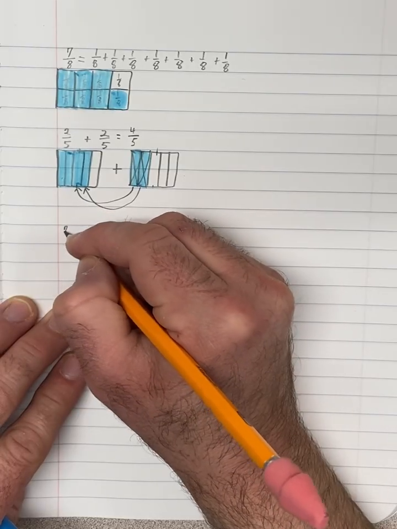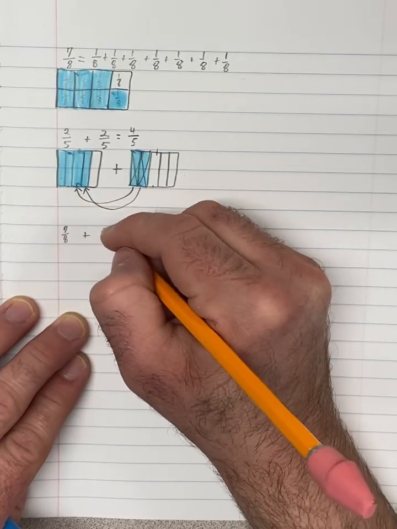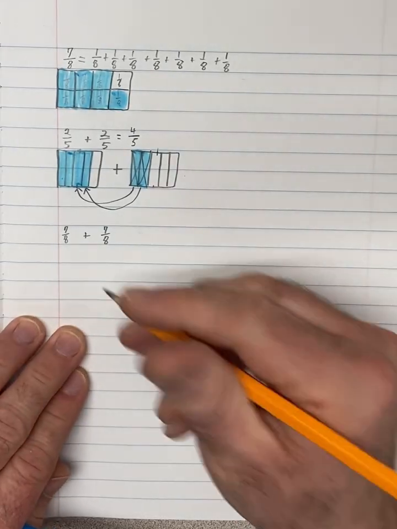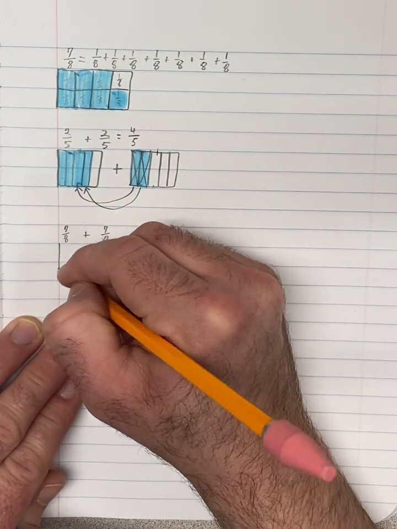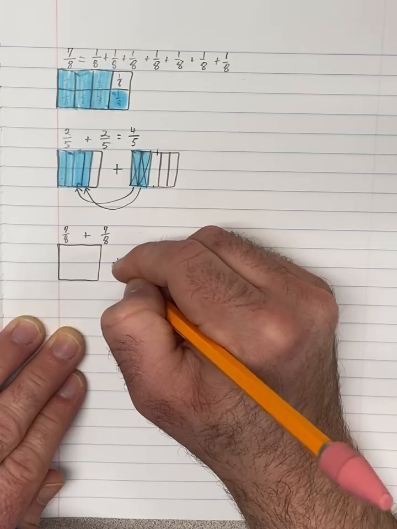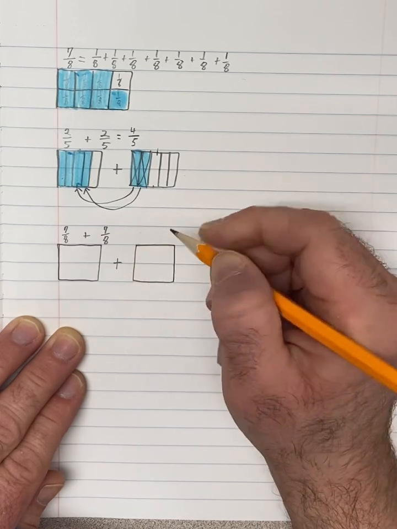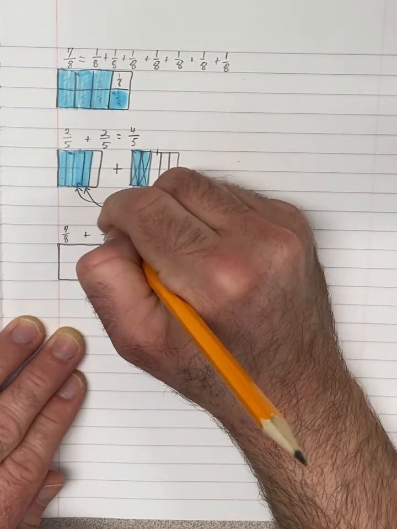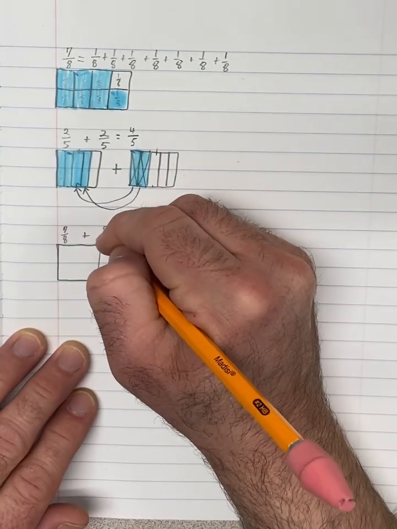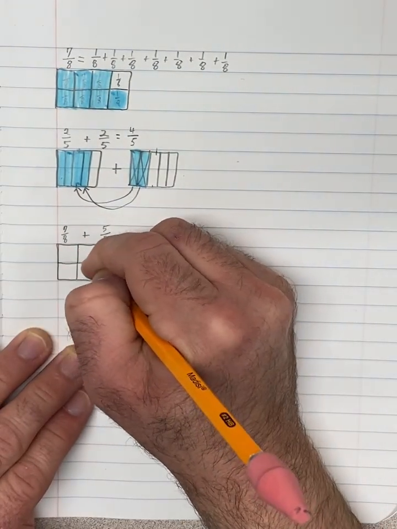Sometimes we'll be adding fractions and they will go over one whole. Let's look at an example of that. 7/8 plus 7/8. I'm going to draw two models of 7/8. Excuse me. Let's change that to 7/8 plus 5/8. I'm going to part each model into 8 pieces.